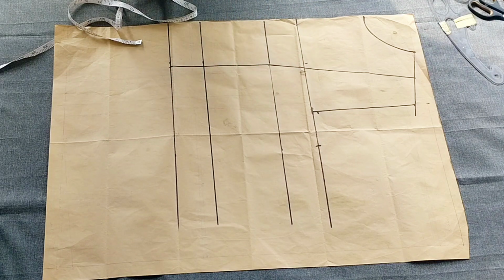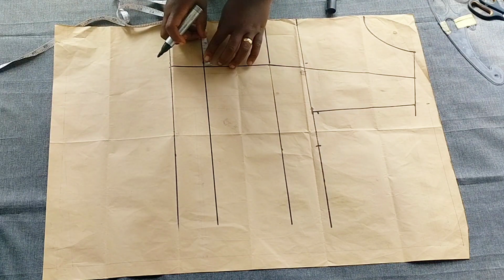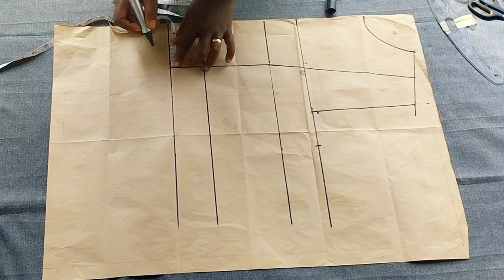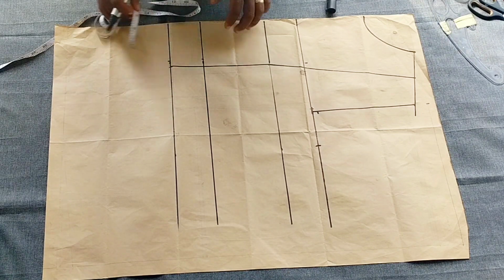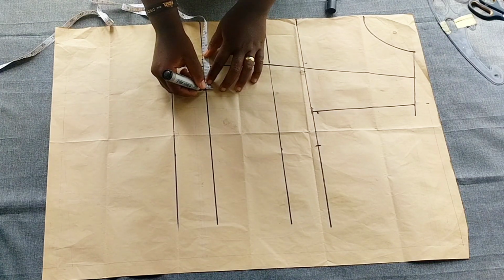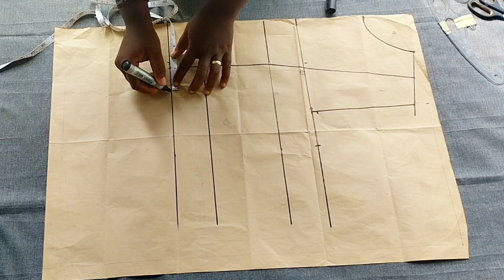So let's go down to the under bust tightening. I'm just going to come out on the center front by about half inch, and then I'm going to take out about 2 inches on the other side. Now this solely depends on the size of the client.